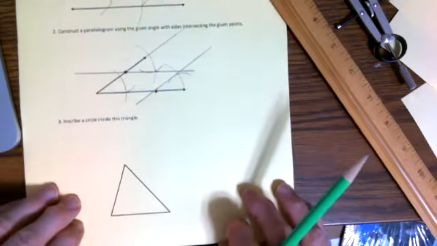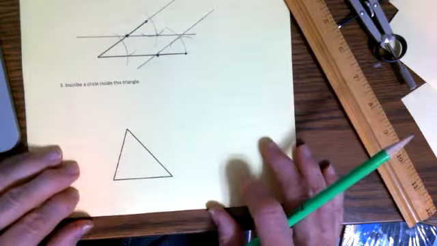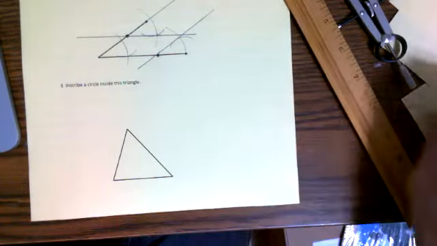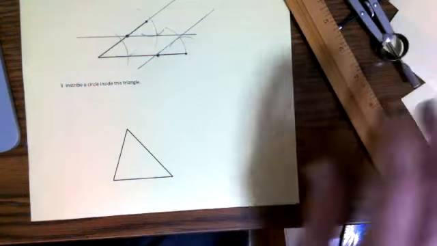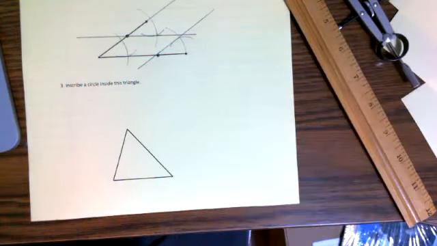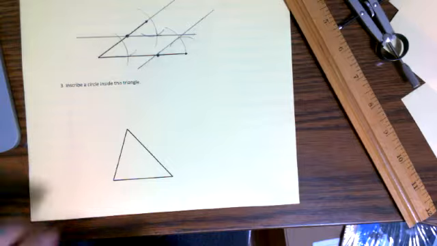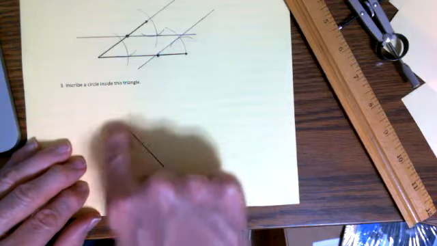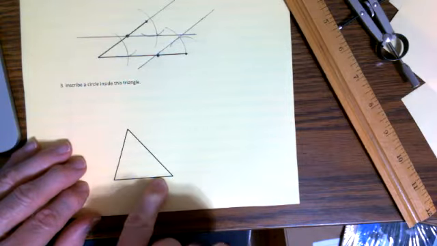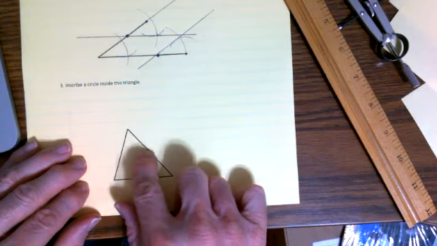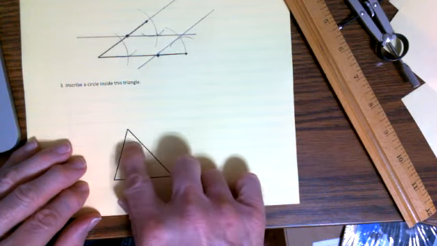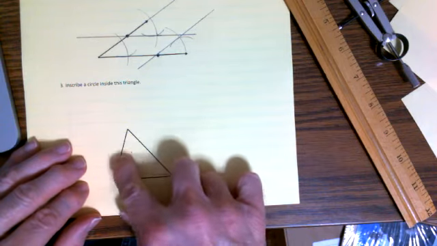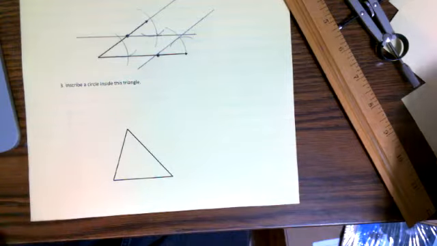One more construction, and this is the one where a really weak compass that wiggles a lot is going to give you trouble. We want to inscribe a circle inside this triangle. In the last video, you might remember that I circumscribed a circle around the triangle. Something would go outside the triangle and hit all the vertices. This time I'm going to draw a circle inside the triangle to hit all the sides. And the technique I'll use is a little bit different.